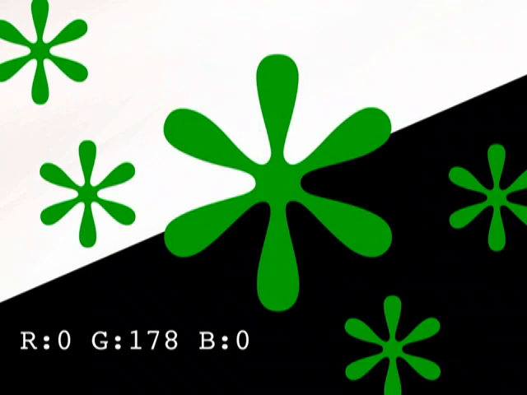Here we have a red value of 0, a green value of 255 and a blue value of 0. So this is pure green. Here we have a red of 0, green 178 and blue is 0. So there's only green in this colour. But it's not the maximum possible green. Here we have red 0, green 96 and blue 0. So this is a dark green.